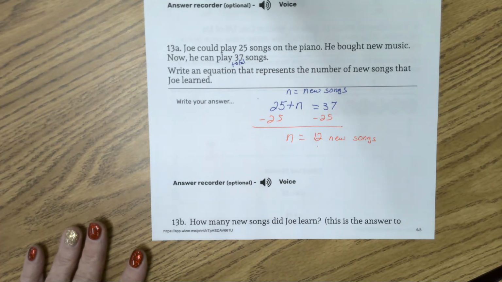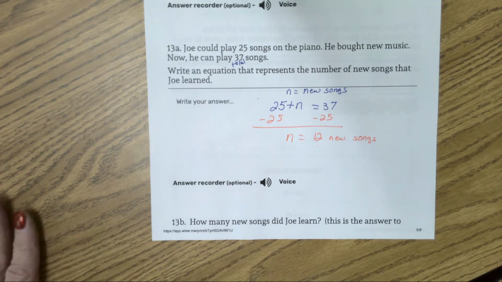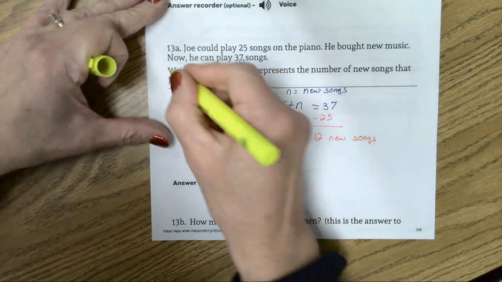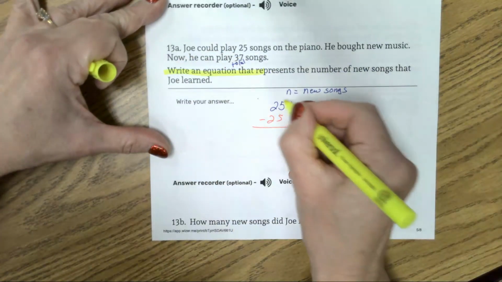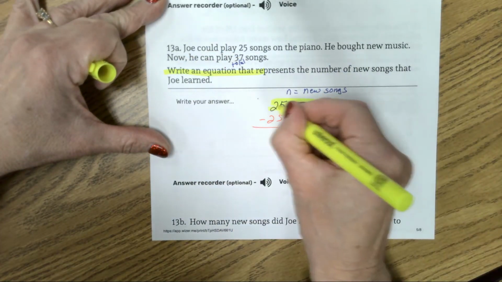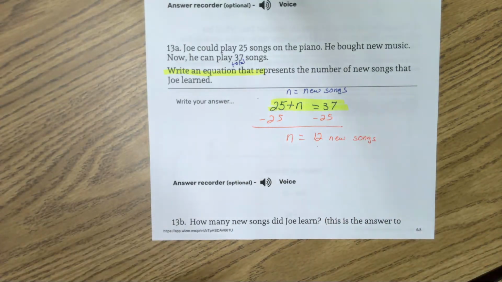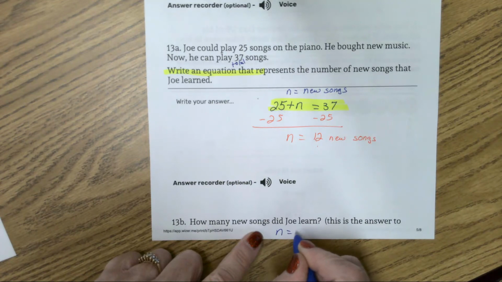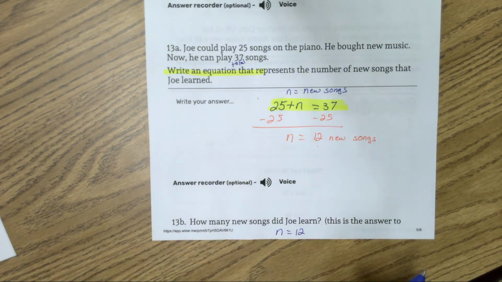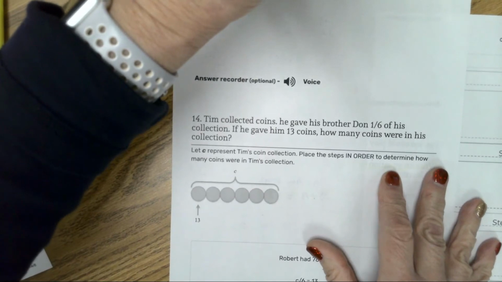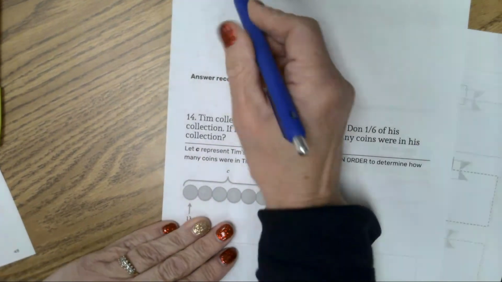Oh, I answered part B in this, didn't I? Darn. It should have said, I need to read more carefully. Write an equation. So for 13A, my equation is this right here. That's all I had to write for 13A. My answer to 13B is right here. It says this is the answer to 13A. So the answer will be n equals 12 new songs. All right, we've practiced this enough, so hopefully when we take the test, we won't make that same mistake. And here we write the answer, 12 new songs.